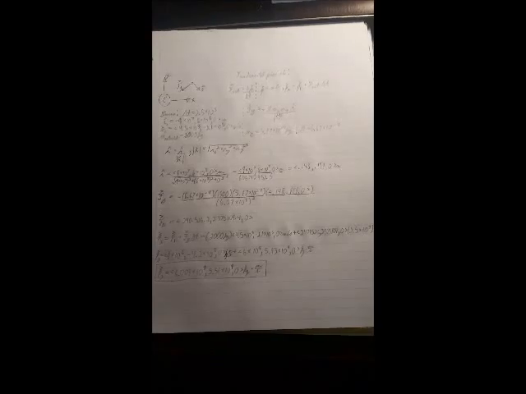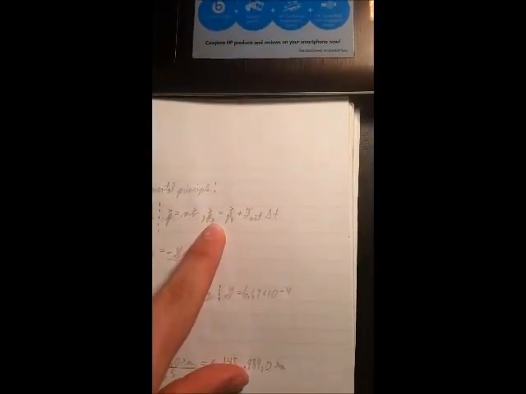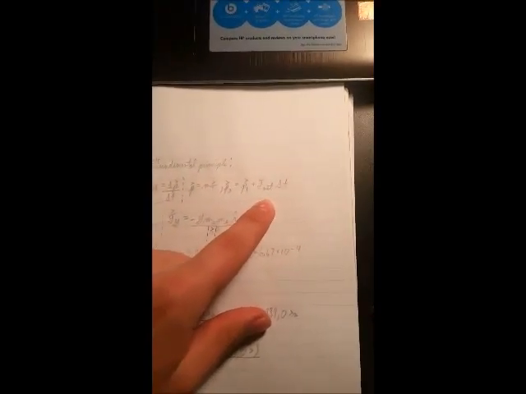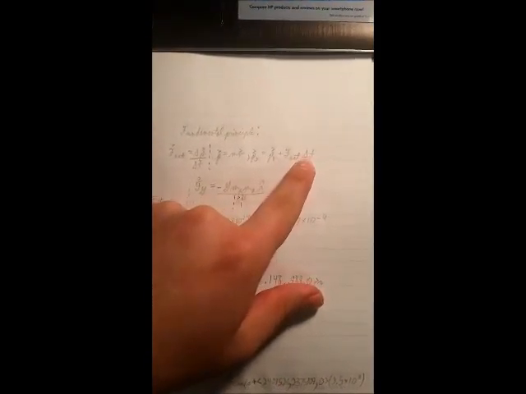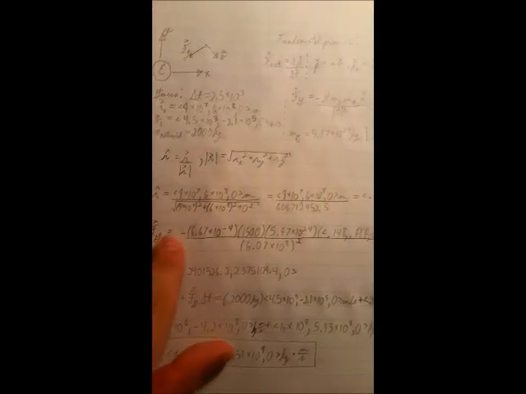Now we're trying to find the second momentum. The second momentum is found using this equation over here, which is the second momentum equals the first momentum plus the net force, which is going to be the gravitational force in this case, times the change in time. Now the first thing you're going to want to do is find the components to find the gravitational force.